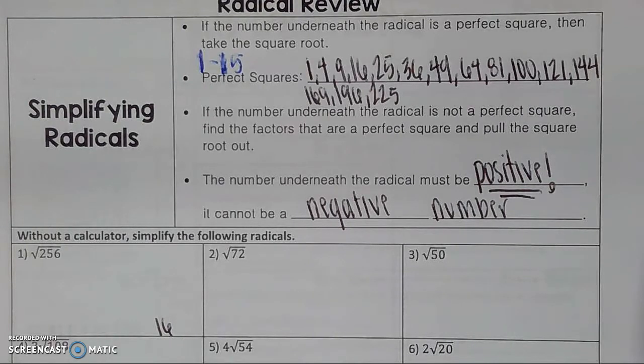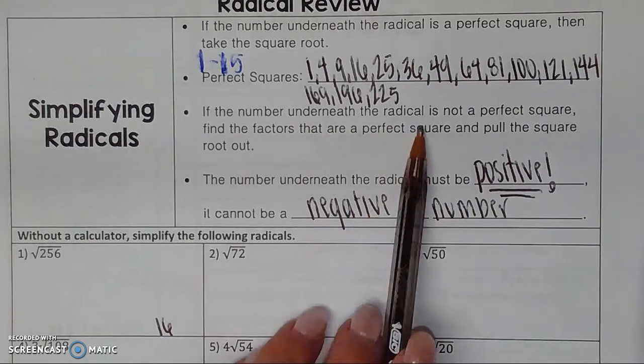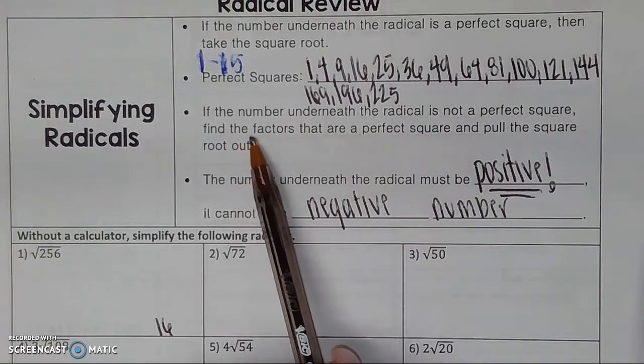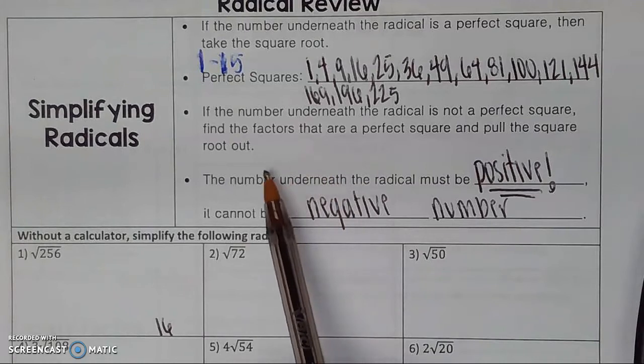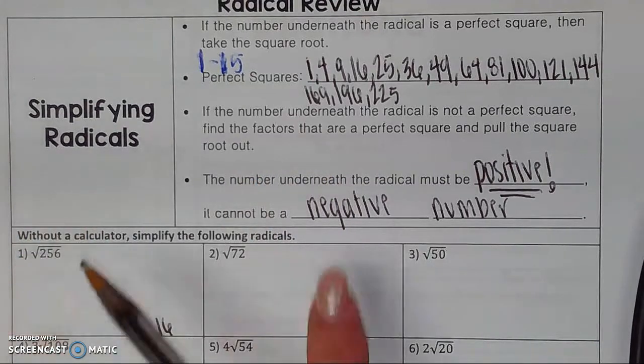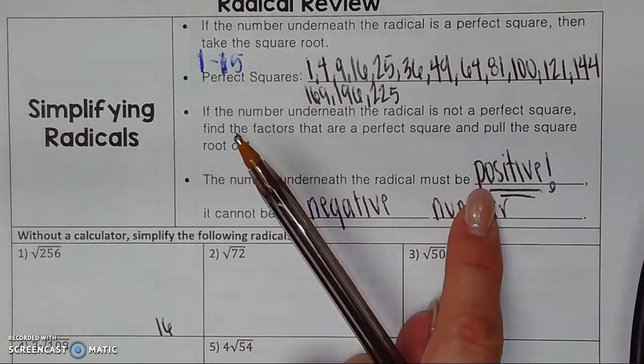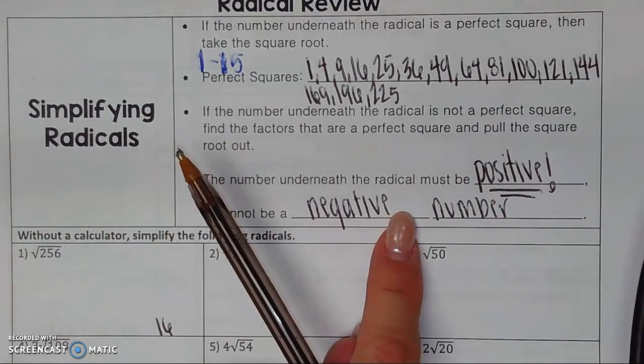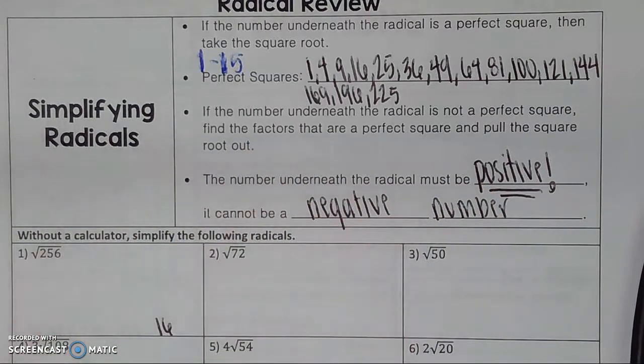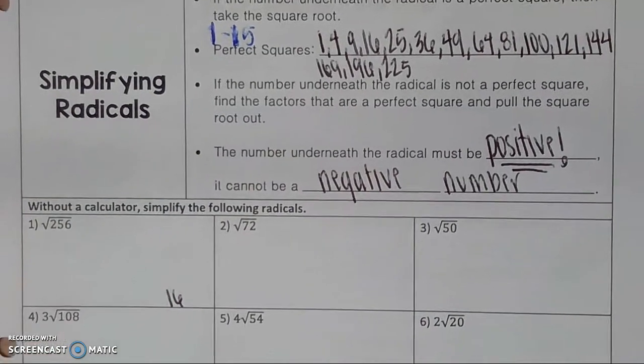If the number underneath the radical is not a perfect square, we've got to find the factors that are a perfect square and pull out a square root. The number underneath the radical must be positive. It cannot be a negative number. Those are imaginary numbers, and you will get to those next year.